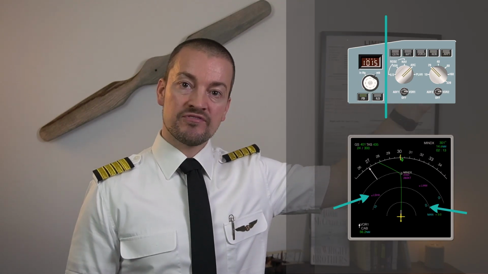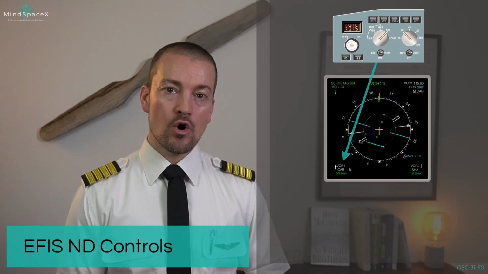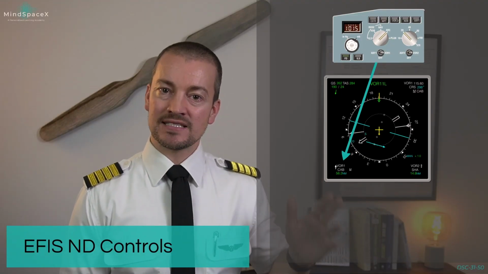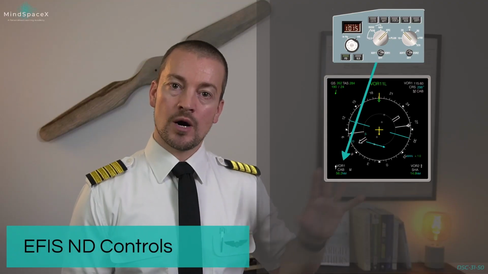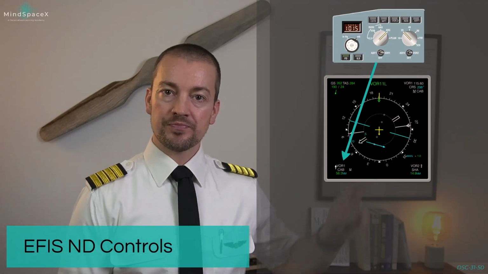I pointed out the airports in the vicinity right here. They are selected from one of the 5 push buttons up here, which can show VORs, NDBs, waypoints, constraints, or airports. Only one can be selected at any given time. I also have the ability to select whether or not I want to see the Navaids that I have tuned from the MCDU on my display. Sometimes it's cluttered to see navigation aids that you don't need, so we turn them off.